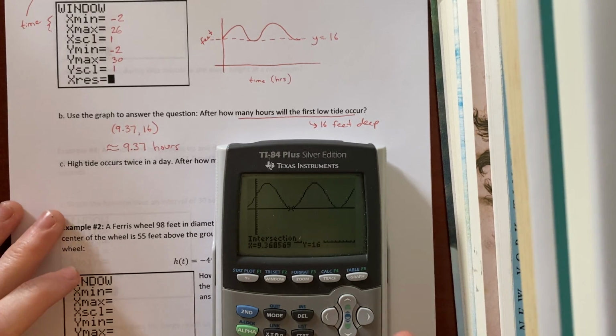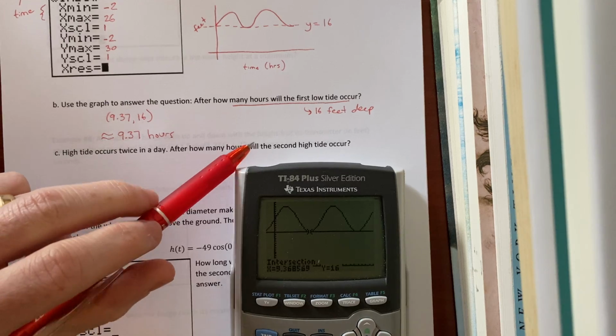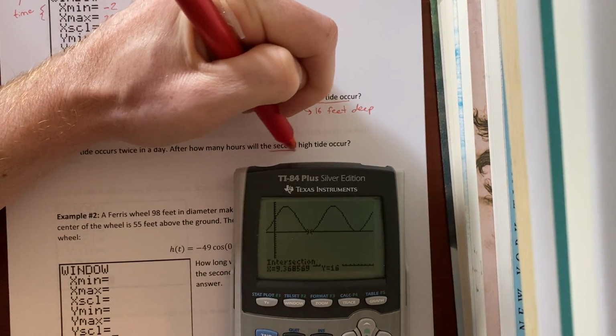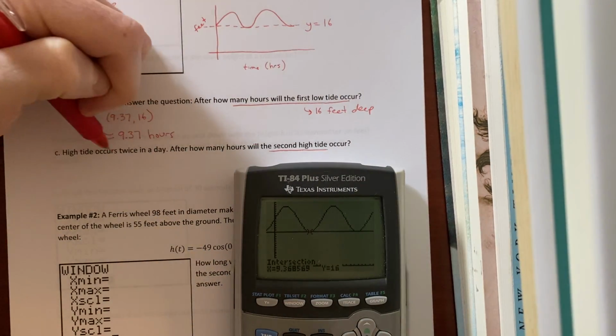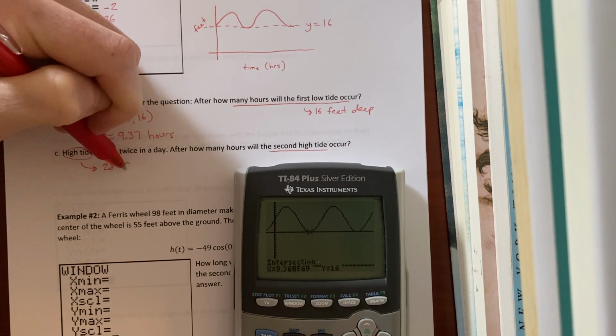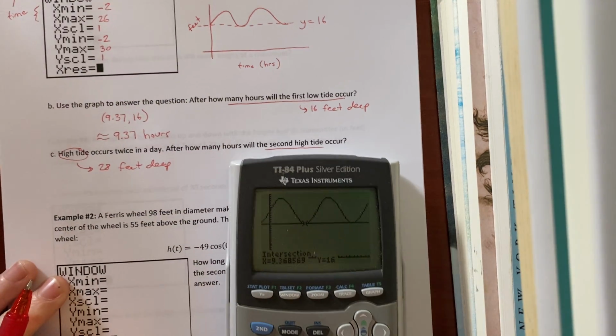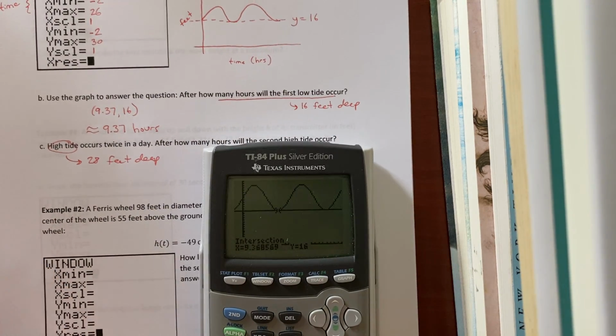All right, next question. It says, high tide occurs twice a day. After how many hours will the second high tide occur? So we know that high tide is when my water is 28 feet deep. So relatively similar question here. Sorry, my handwriting's a little sloppy.